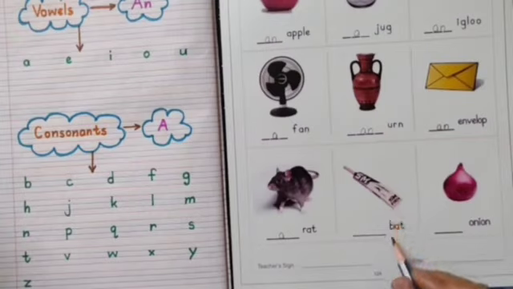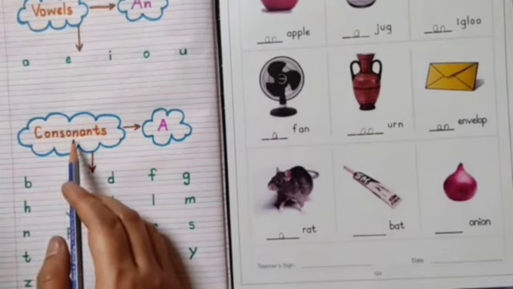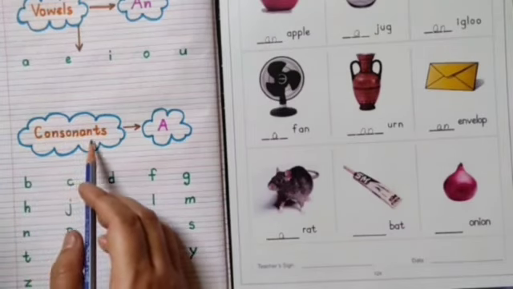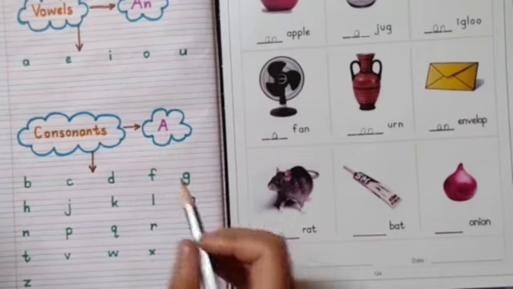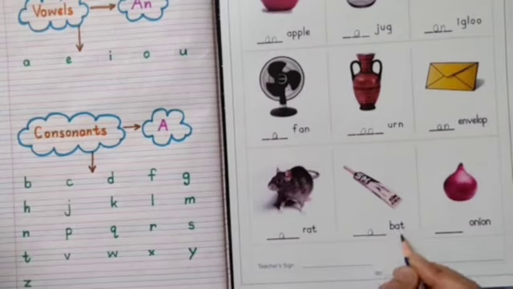Bat starts with alphabet B. Let's find where is B. Yes, B is a consonant, and who's a good friend of consonants? Yes, a. So we will write here a bat.